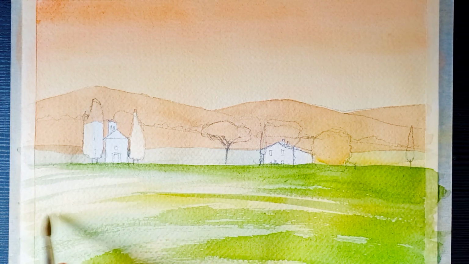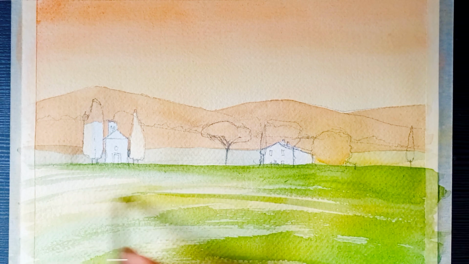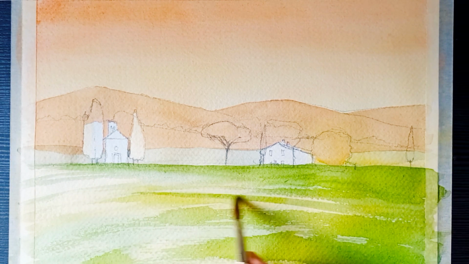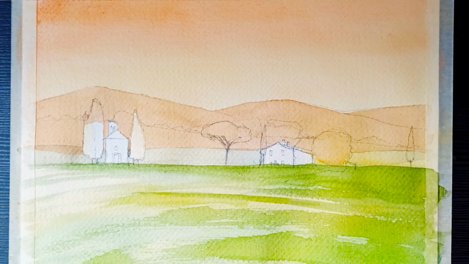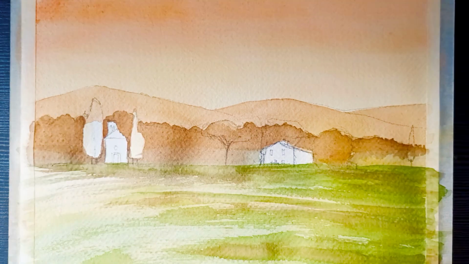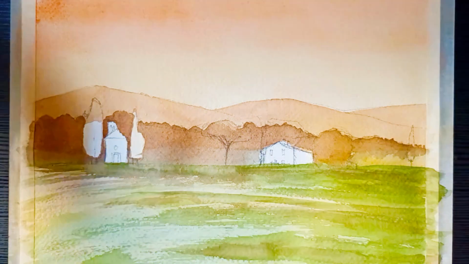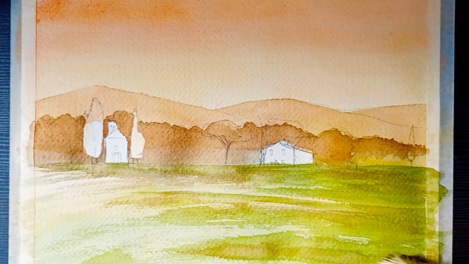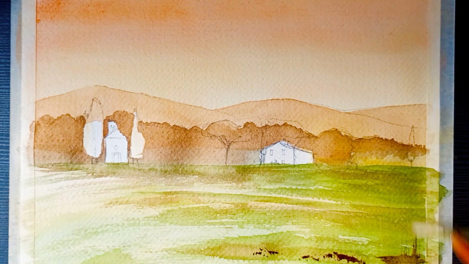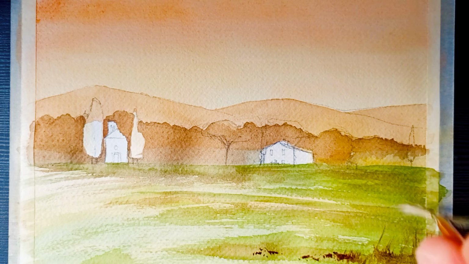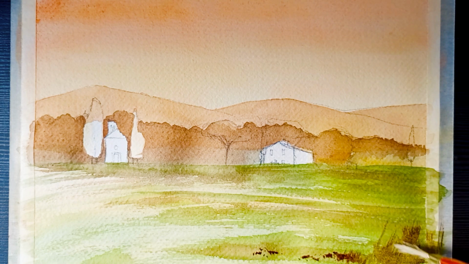So I'm applying this vivid green on top of the field, and as you can see, I'm leaving it kind of unfinished because that's exactly the feel I want. I don't want it finished because then it's going to lose its spontaneity. It's not going to be spontaneous, and it's going to look a little dull. So I applied some darker shades in the background to mimic the trees in the background. And what I'm doing here, I'm using my brush, and I'm trying to do grass here. Although I'm not super happy with it, but it's fine.